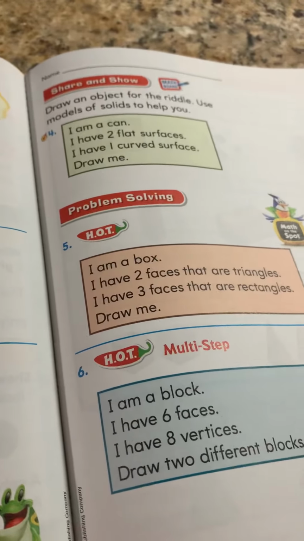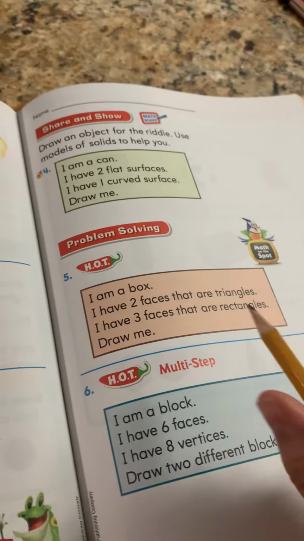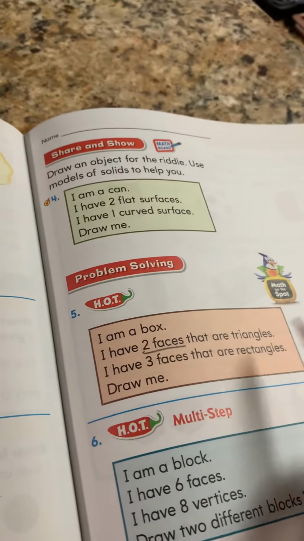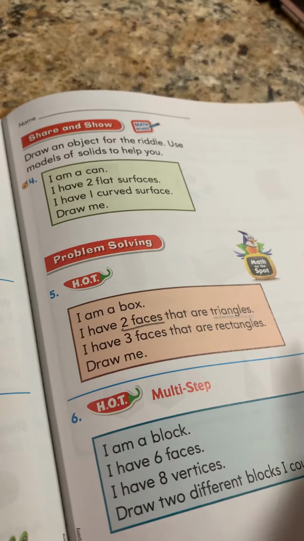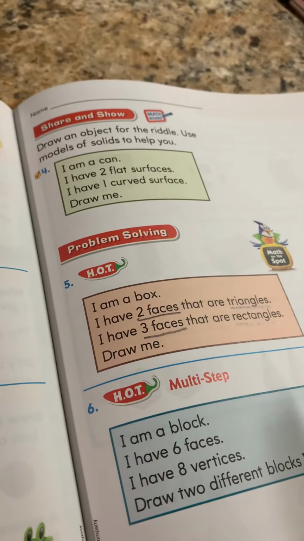Number 5 is a hot chili pepper. It's another riddle. It says, I am a box. I have 2 faces that are triangles. 2 faces, let's underline that because that's important, that are triangles. I have 3 faces that are rectangles.